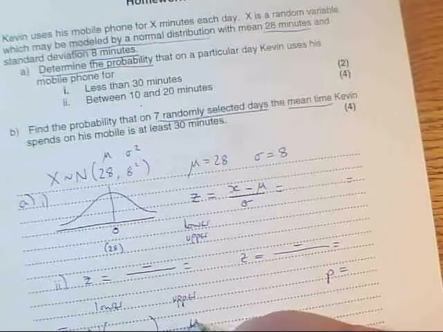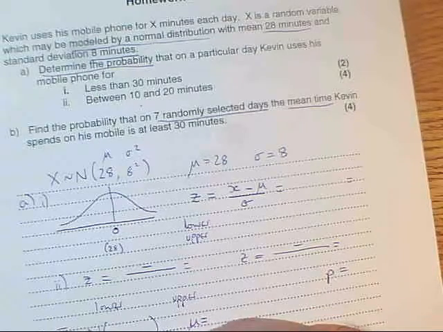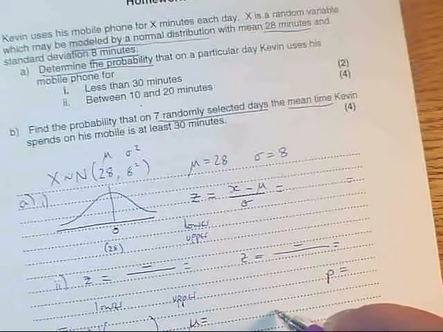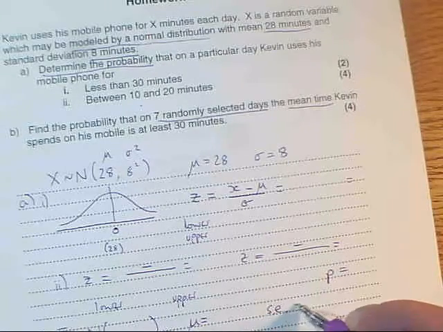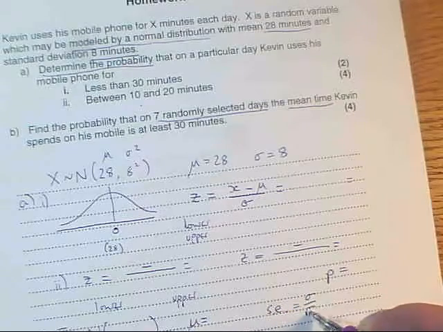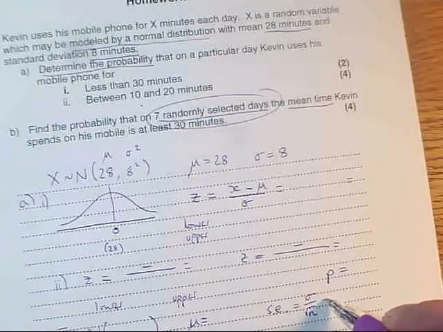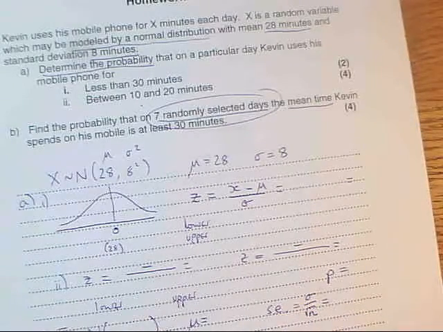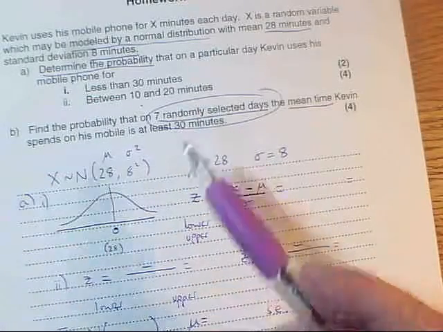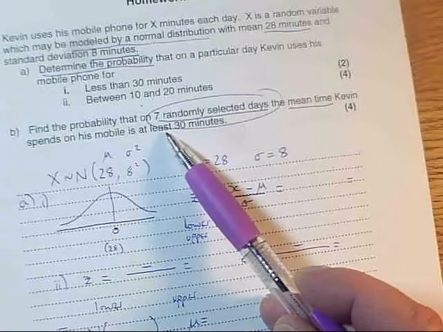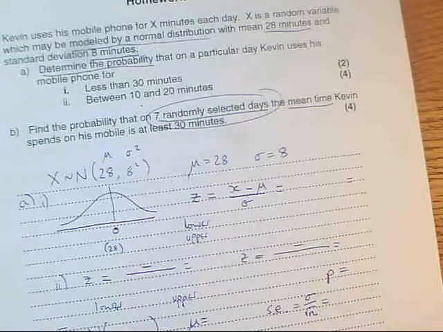Okay, the mean will be the same. Okay, the variance here, the formula for the variance of a sample mean is sigma squared over n. But you also need the standard error, which is sigma over root n, and your n value is how many days there were. So you get a mean, you get a standard error. Once again, you have a diagram, and it's a similar diagram because the x bar distribution still has a mean of 28. So we need to use 30 on this distribution again. It needs to be at least 30 this time, so make sure you shade the correct side of it.